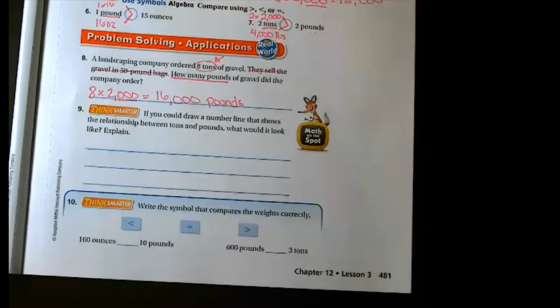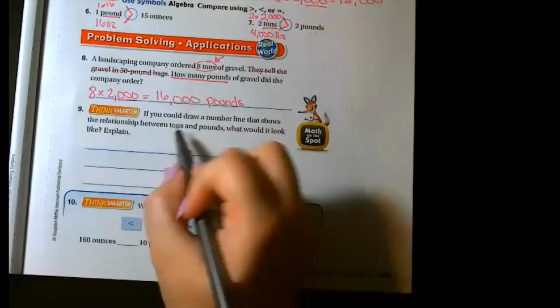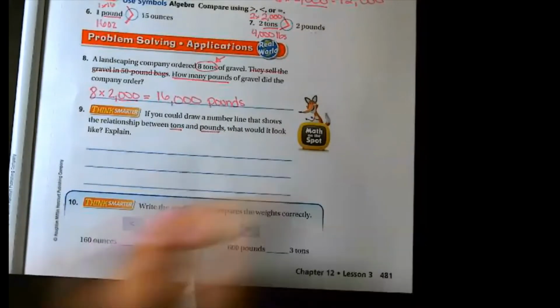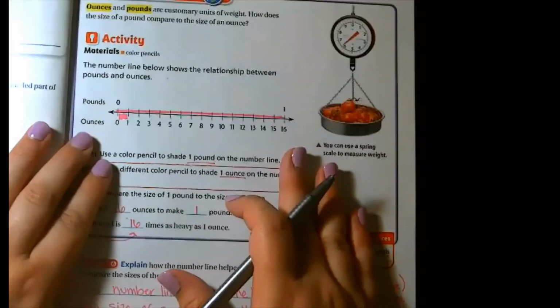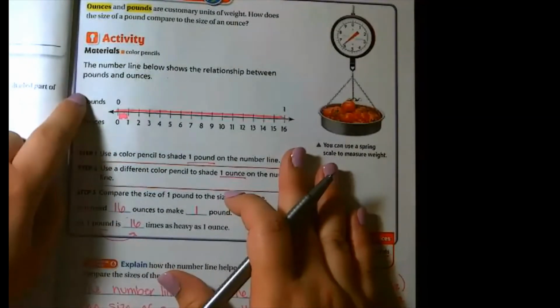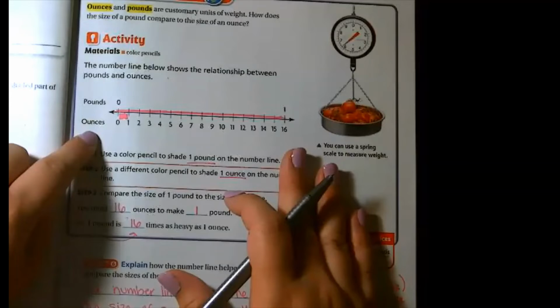Okay, number 9 says, if you could draw a number line that shows the relationship between tons and pounds, what would it look like? Explain. So if my top of my number line, we look at this one back here with pounds and ounces. If I was making one similar that had tons and pounds, what would that look like?